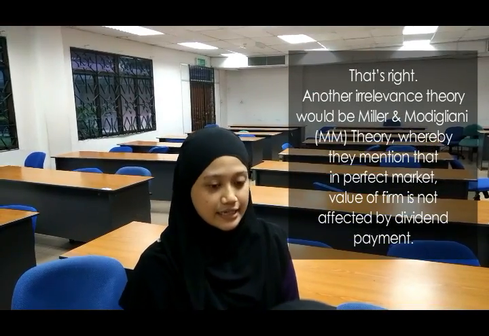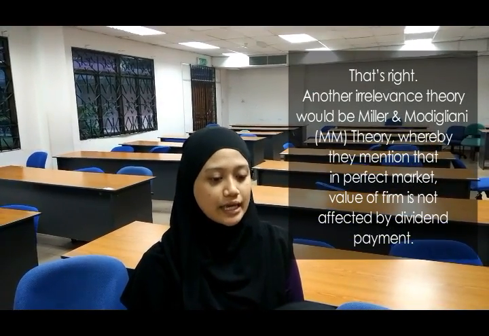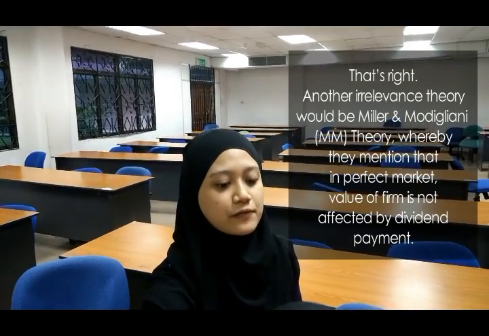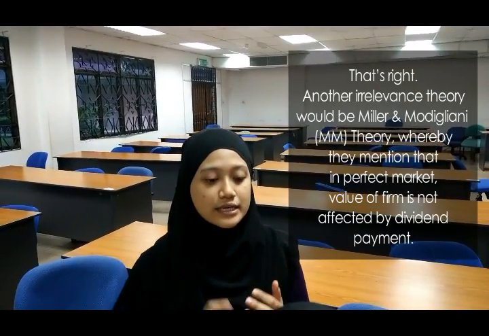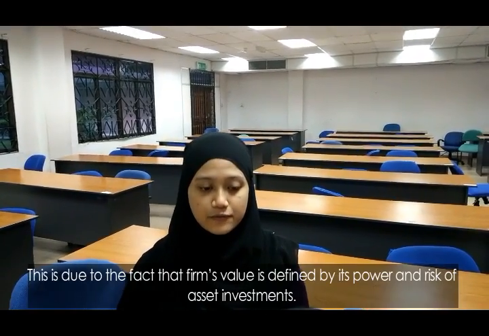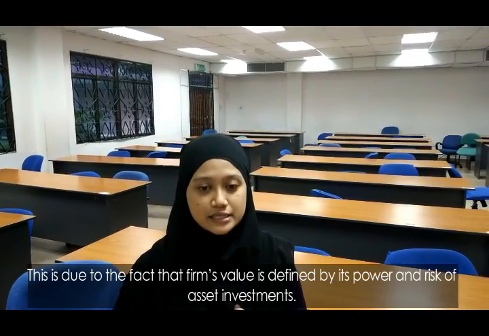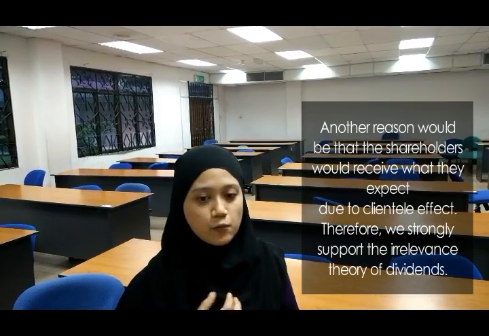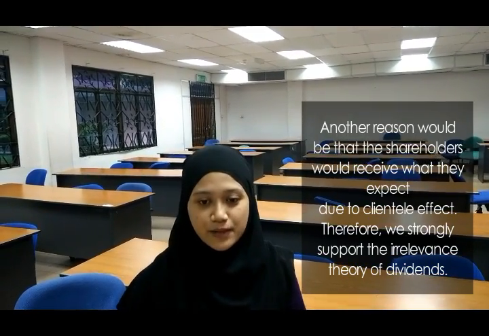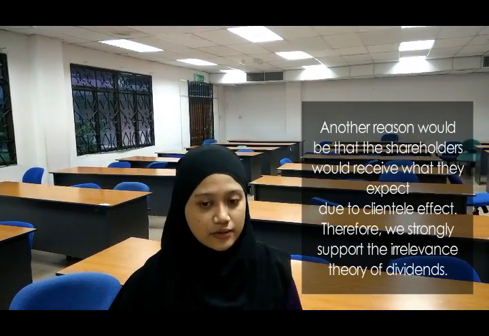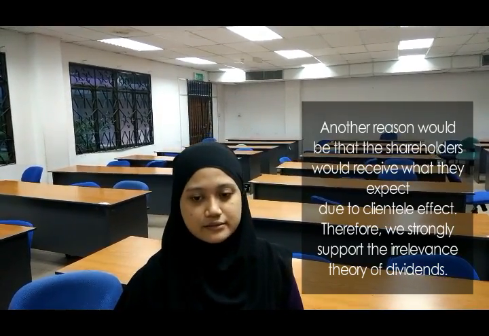That's right. Another irrelevant theory would be Miller and Modigliani (M&M theory), whereby they mention that in a perfect market, the value of the firm is not affected by dividend payment. This is due to the fact that the firm's value is defined by its power and risk of asset investment. Another reason would be that the shareholders would receive what they expect due to the clientele effect. Therefore, we strongly support the irrelevant theory of dividend.